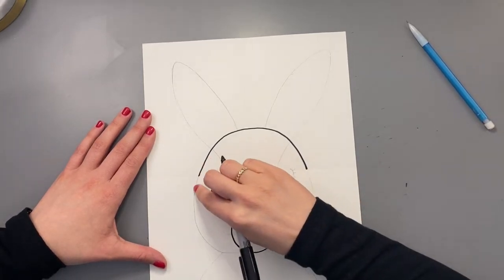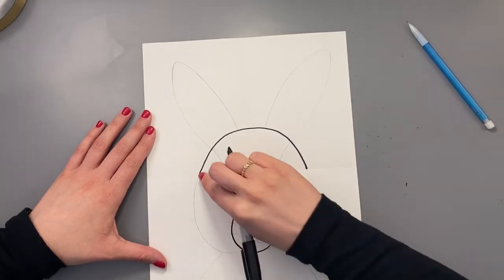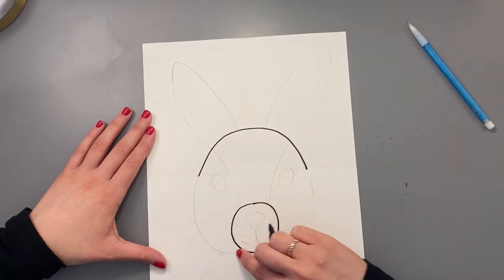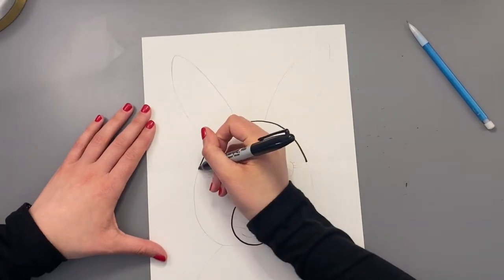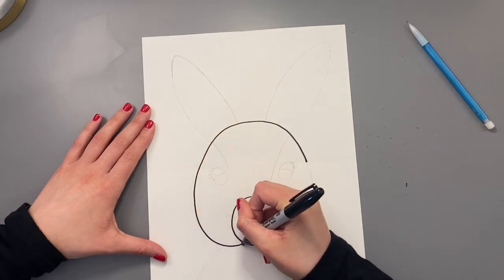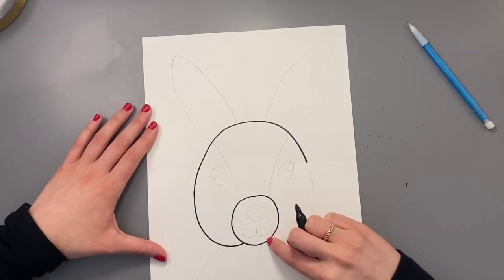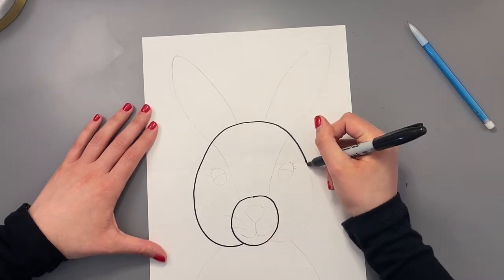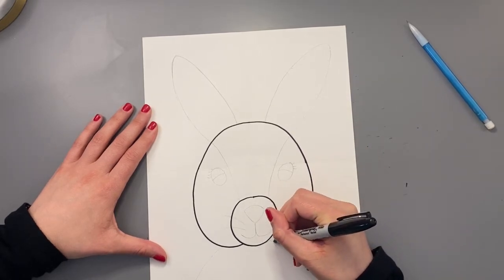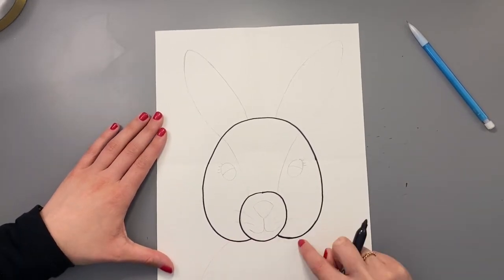Next, we're going to draw the sides of our bunny's face. So using 2 curved lines that start here at this line and go down to the circle. So here's one line, it's going to curve inward towards the circle and stop. The other one will curve the opposite way and stop at the circle.